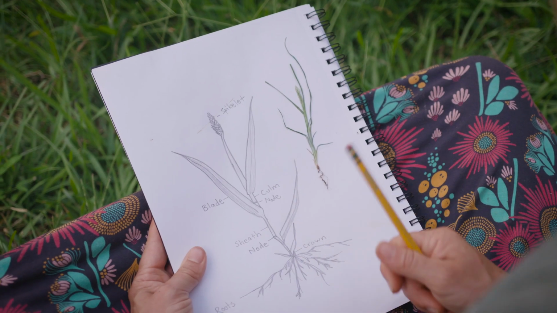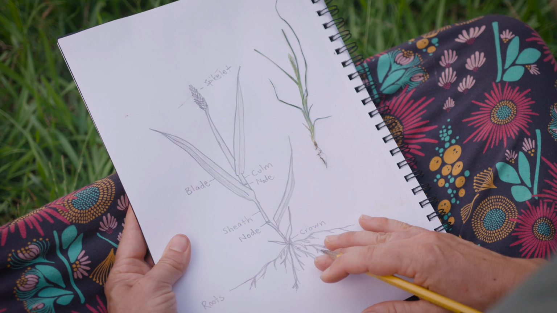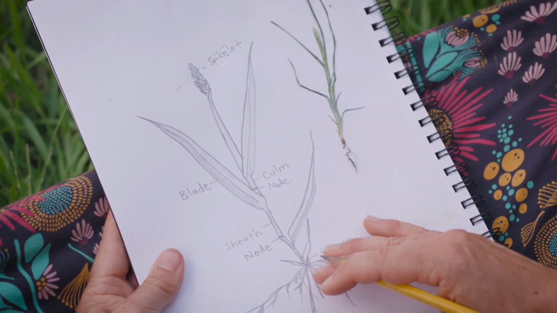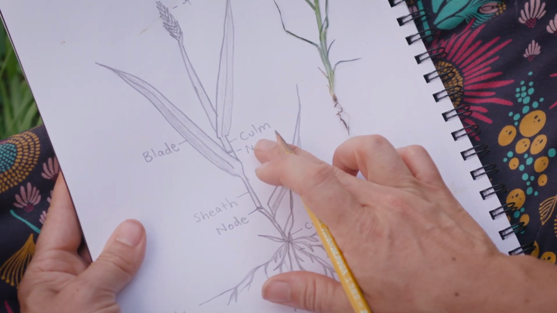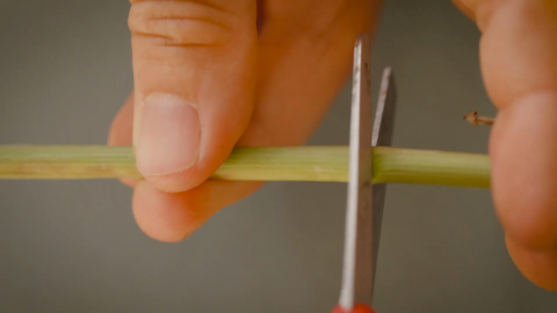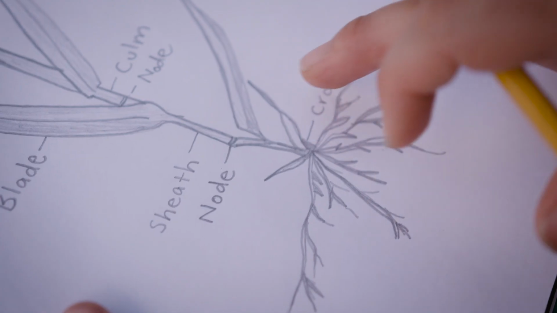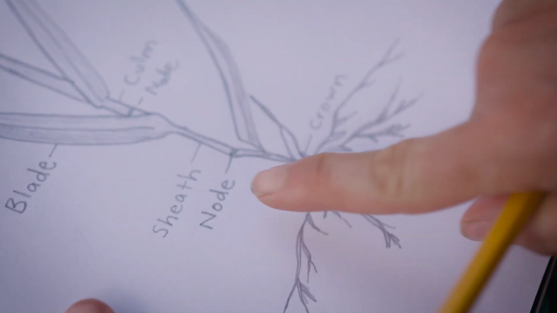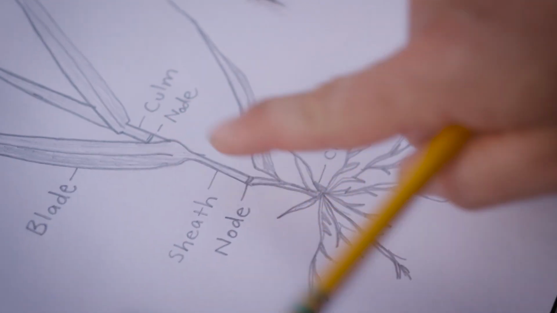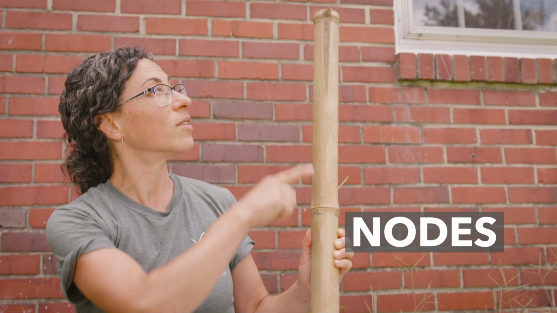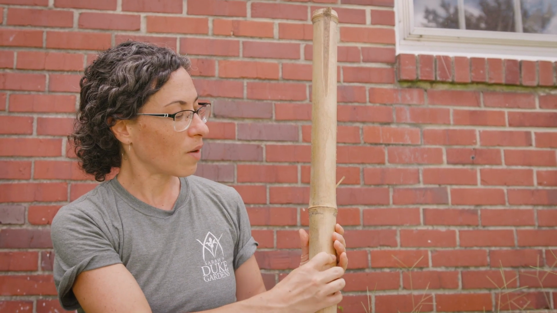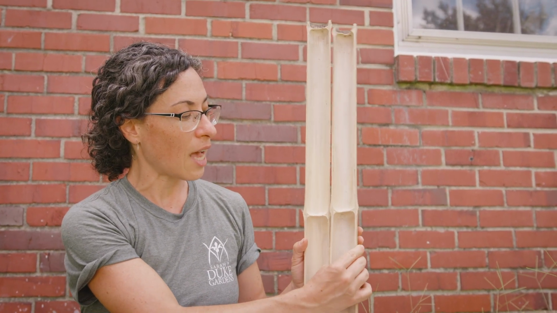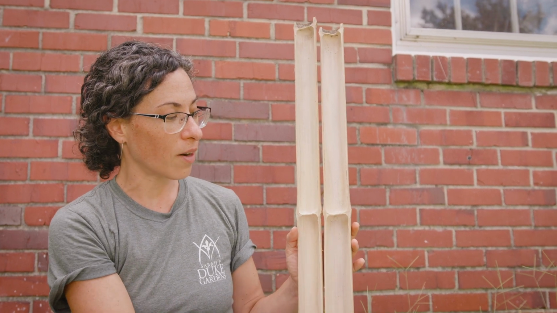Here's a drawing of grass that I made in my journal, and you can see that I labeled some of the parts. The stem of the grass is called a culm, and in most grasses, the culms are round and hollow, like a cylinder or a tube, except the tube is blocked at places called nodes. You can see the nodes on this cut piece of giant bamboo. And when we open it up to see what's inside, you can see the hollow part of the culm and the node.